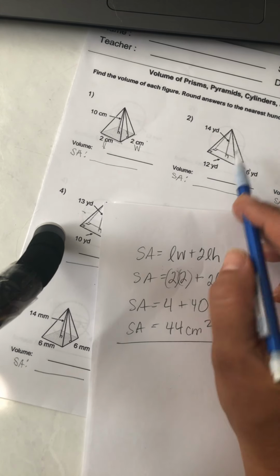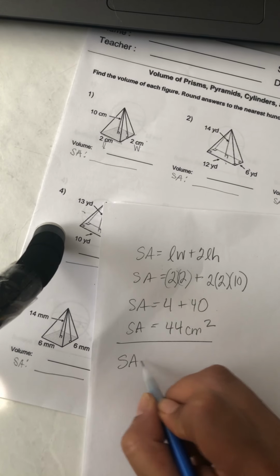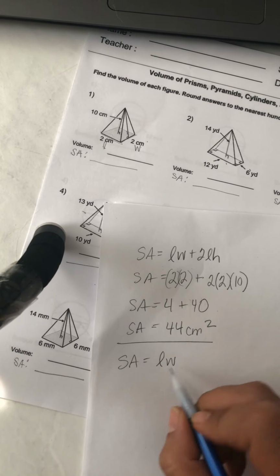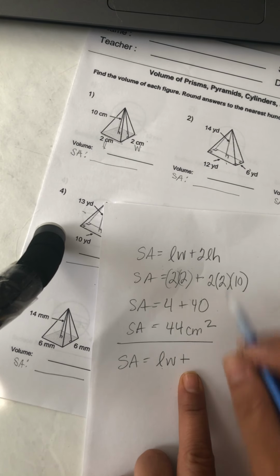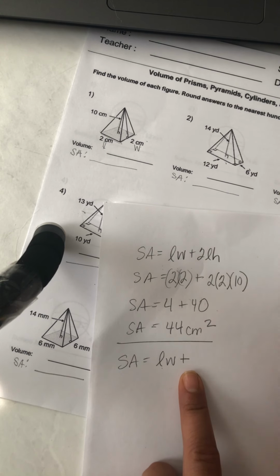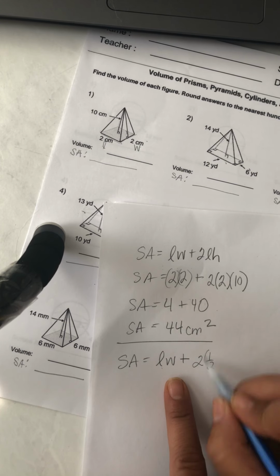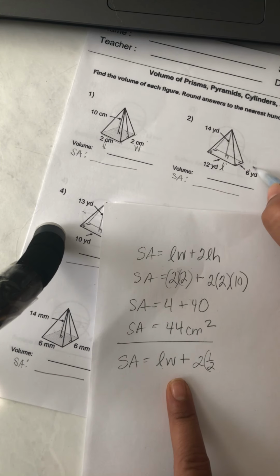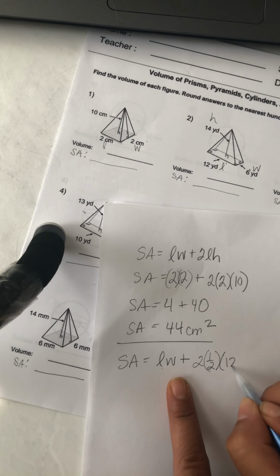So then if you take a look at this one, this is a rectangular based pyramid. So its surface area equals length times width. This is the base. Plus, this triangle is the same as that triangle back there. So it would be 2 times 1/2. If this is the length, this is the width, and this is the height, the length, which is 12 times 14.